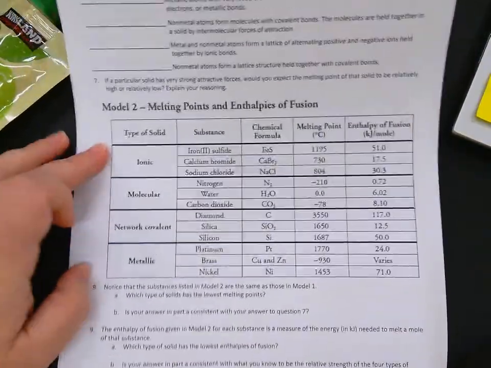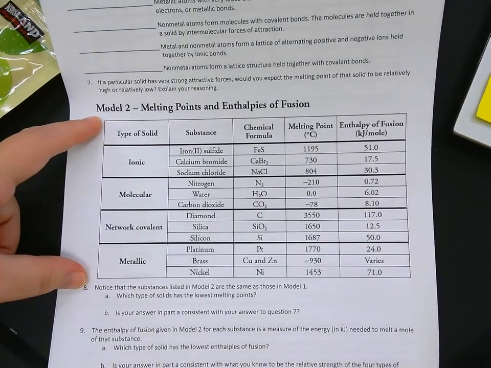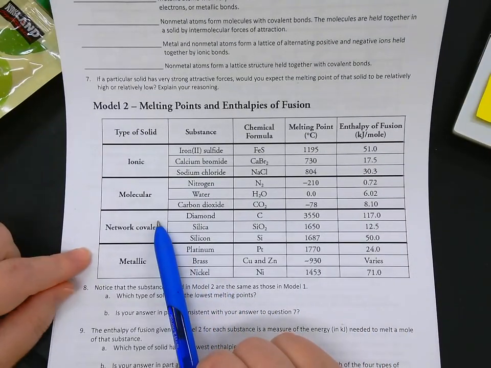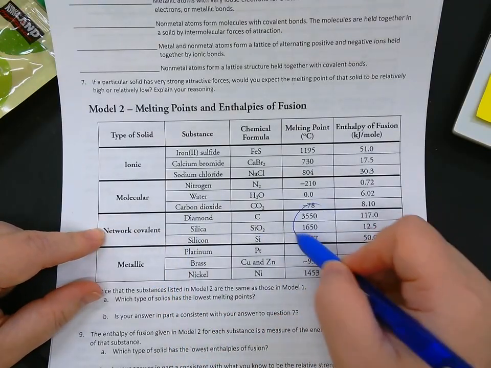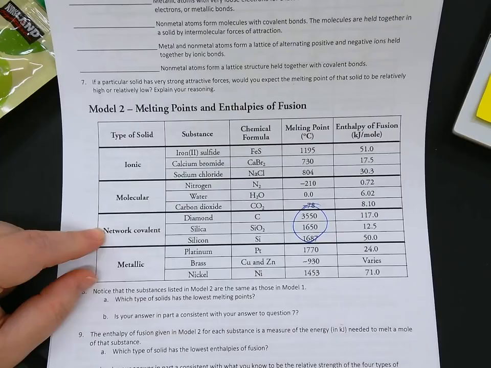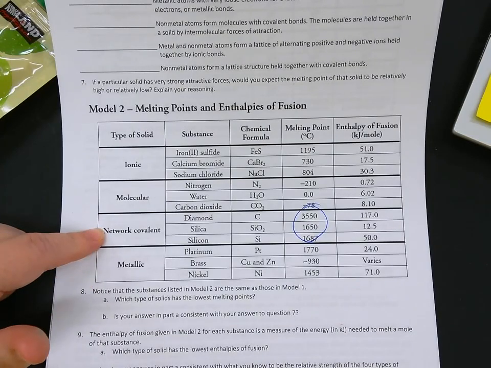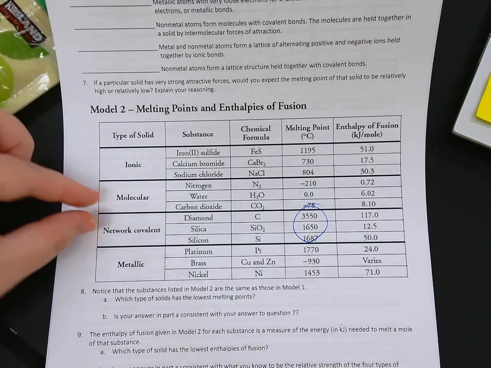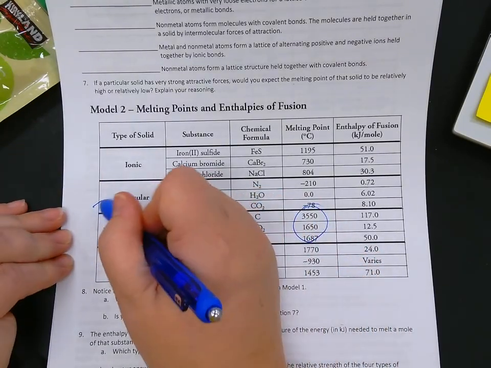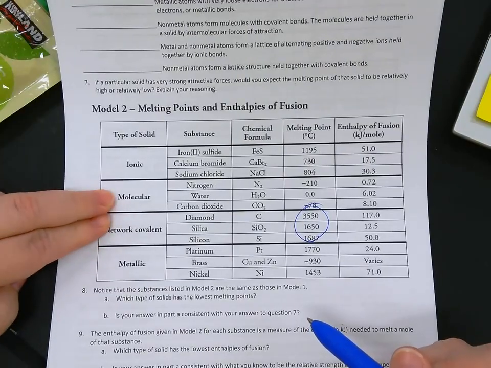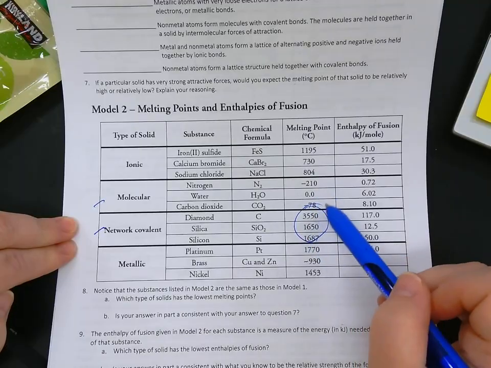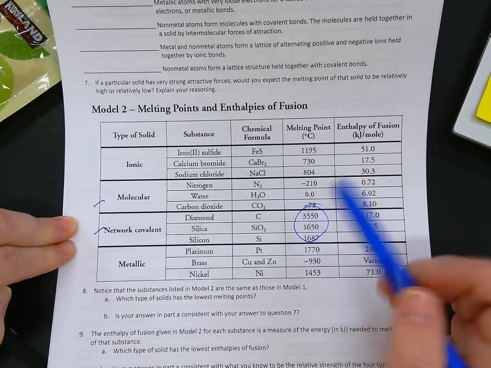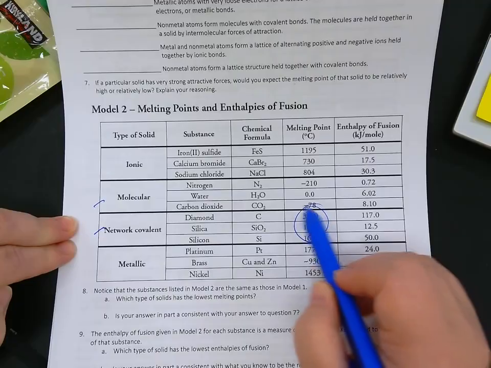And then the biggest thing we see here is that our network covalent, a piece of data that sets them apart is the amount of energy it takes to actually melt them. They have the most extreme and highest melting points out of all substances. Okay, so when you're looking at data, if we're trying to decide if a substance is either molecular or network covalent, if we've narrowed it down, since they both involve covalent bonding, the big difference is their properties. These are very weak forces because they're just the IMFs holding them together, whereas these are bonds holding them together.